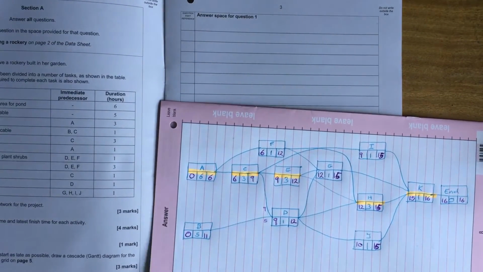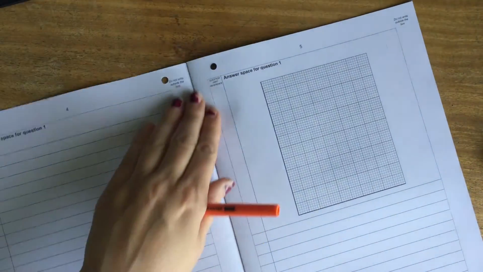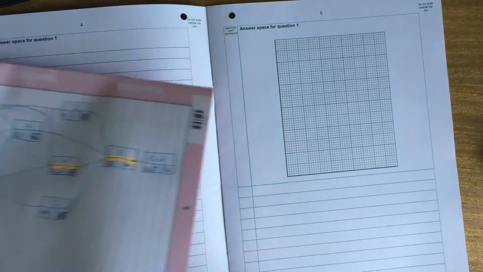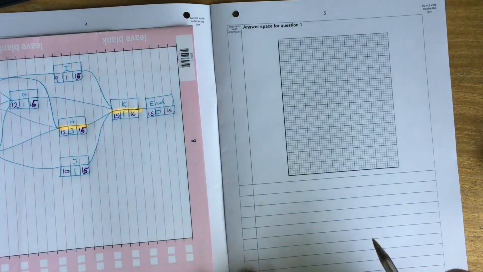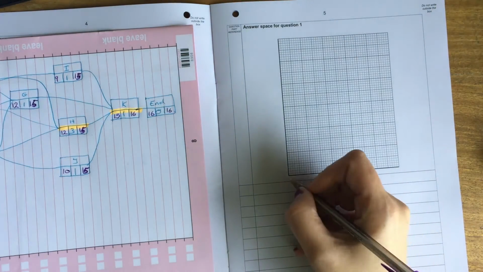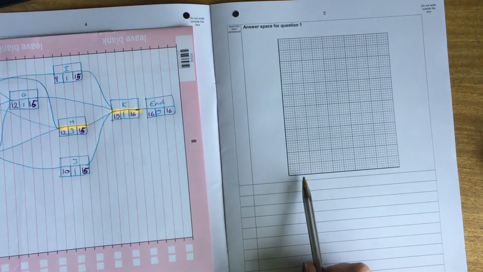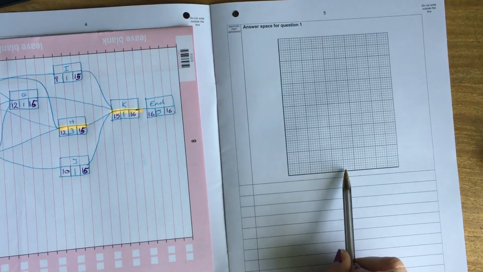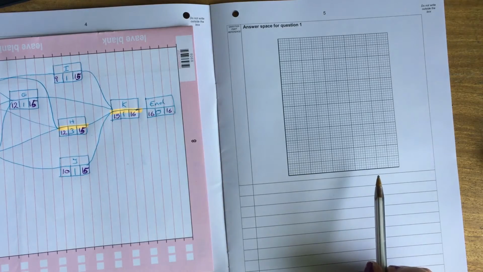So if we then move on to drawing our Gantt chart, which is going to be on this page. This was a particularly unhelpful setup of the paper from the point of view that your network and your Gantt chart were going to be on different pages, so you couldn't see them. So looking across here, we need to get up to 16. So 1, 2, 3, 4, 5, 6, 7, 8. Realistically, we're going to have to do it in half squares if we want to do it that way.